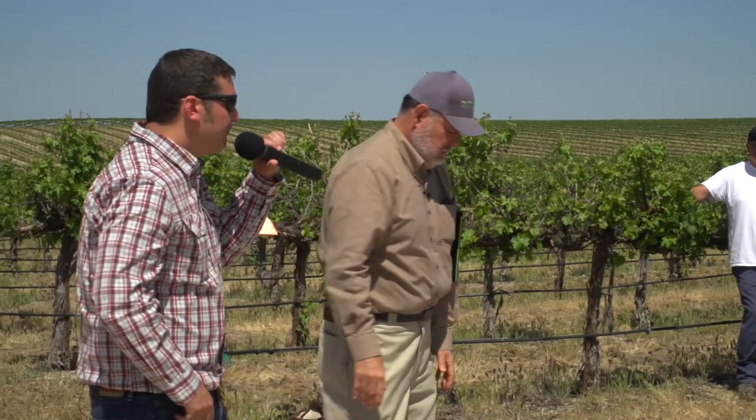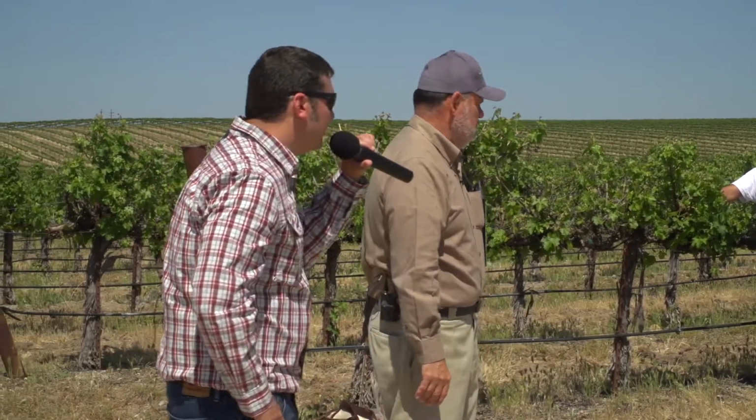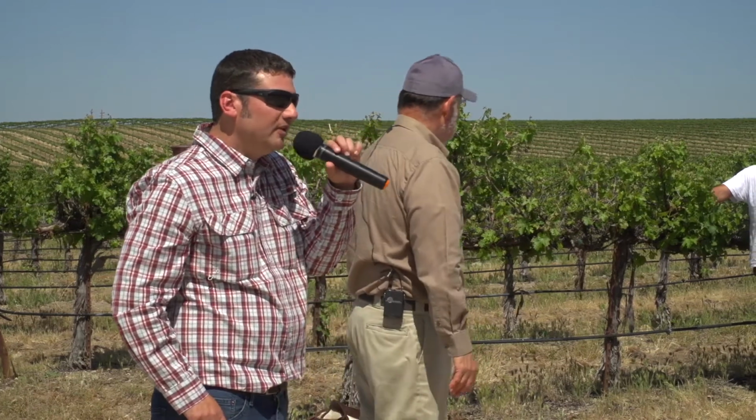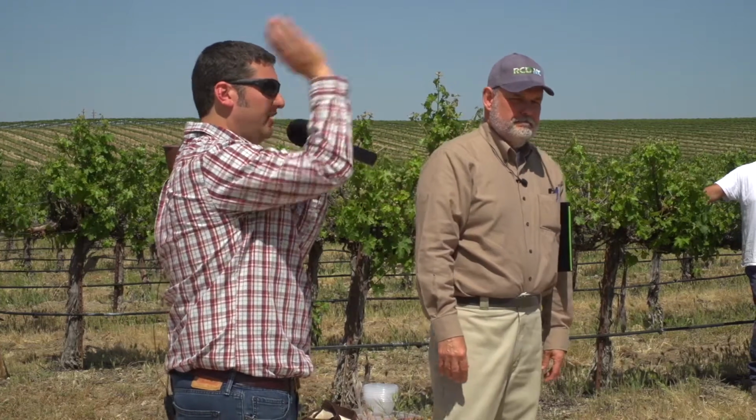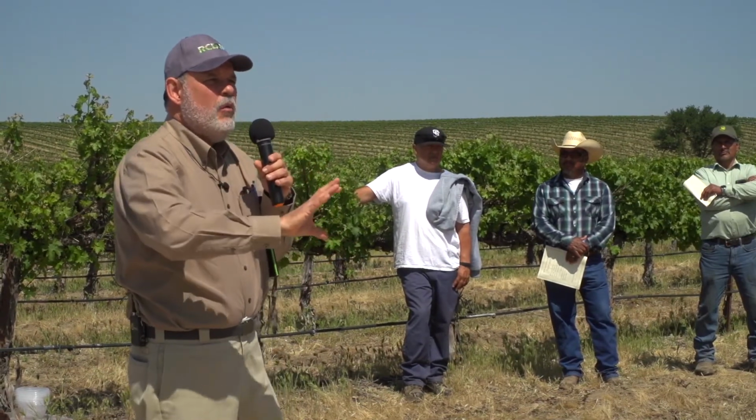I do the same thing with flow rates. So I put a bucket underneath the emitters. I capture water, and we do that close to the pump, middle, and then again far from the pump. So we want to arrange and see how that system's performing over different variability there.